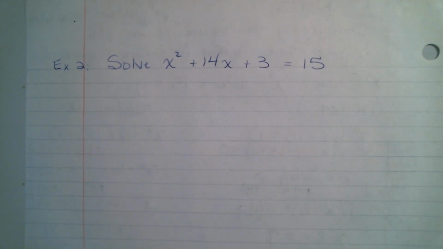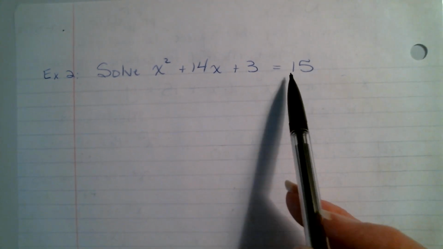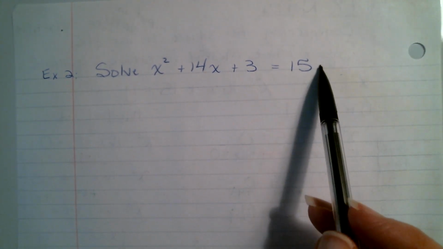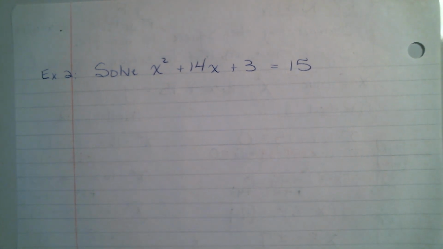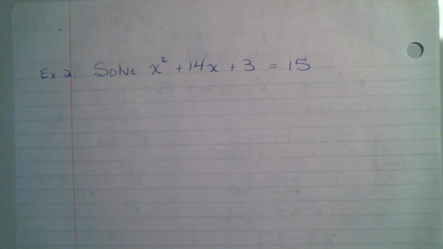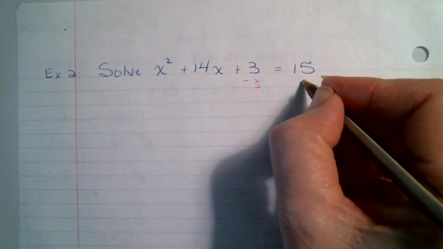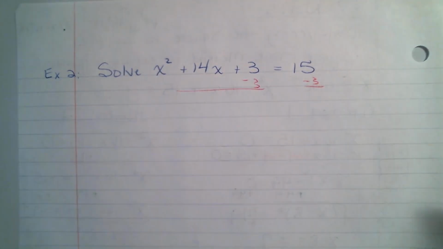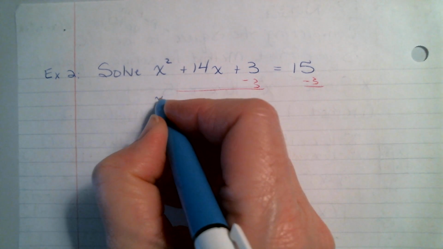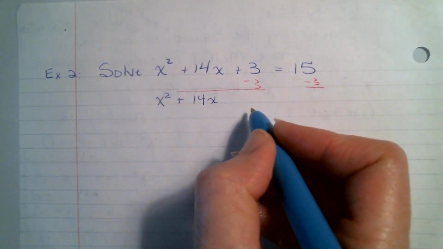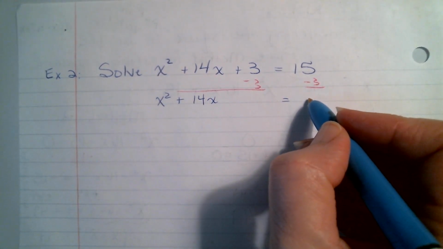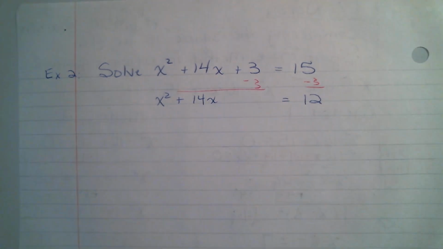Okay, let's turn your paper over and try this example. So not in standard form. If it was in standard form, we would want it to equal 0, and we'd move it back over here. But if we want to use this method of completing the square, then we're just going to take 3 away from both sides. Okay. So then I can make room to add whatever is going to make this a perfect square trinomial, right? So x squared plus 14x stays there. Leave a little gap, and we're going to get 12 over here.